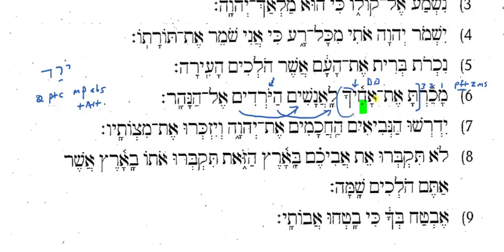How do you want to translate that into English? You sold your brother to the men going down the river. What does el mean? To. So to the men going down to the river, or to the men who were going down to the river. Yes, yoredim. It's because of the participle. The participle gives it that continual nuance. The going-down-to-the-river men is the idea. That's who you sold him to. Okay, so there you go.